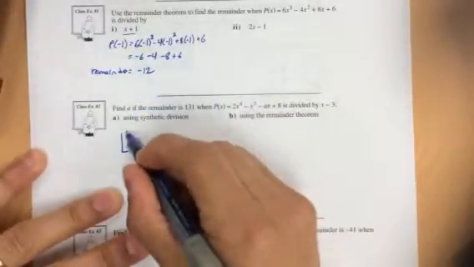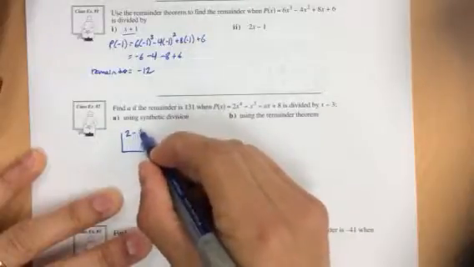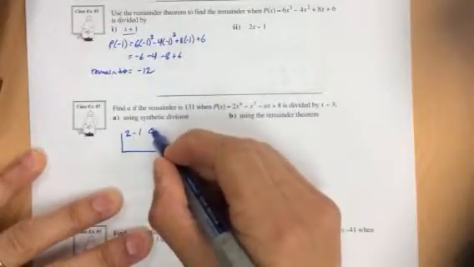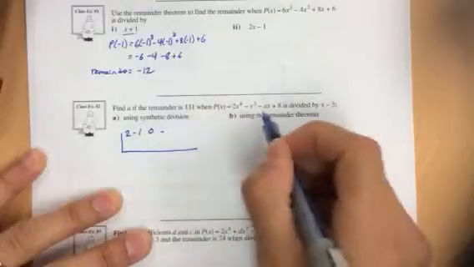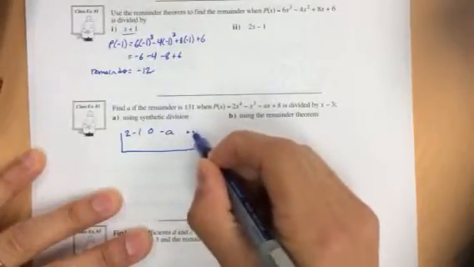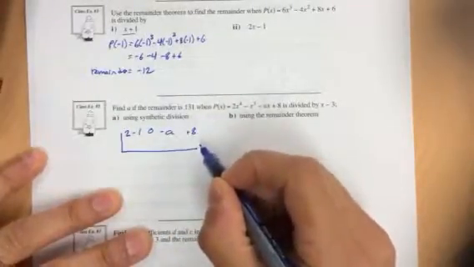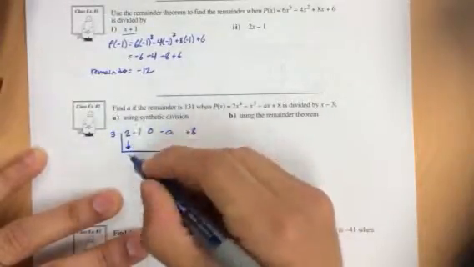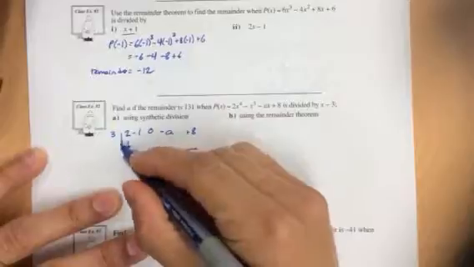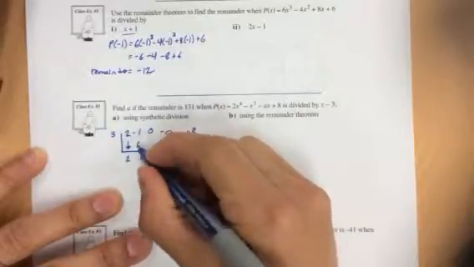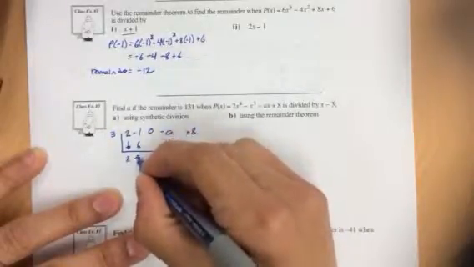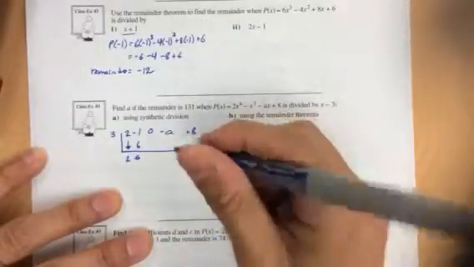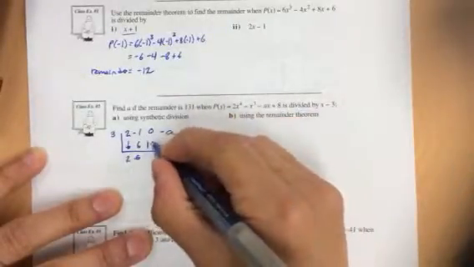Alright, so what goes here is 2, negative 1, 0, negative a, and positive 8, and 3. So first thing I do is bring down the 2. 2 times 3 is 6. Negative 1 plus 6 is going to be 5. 3 times 5 is 15.